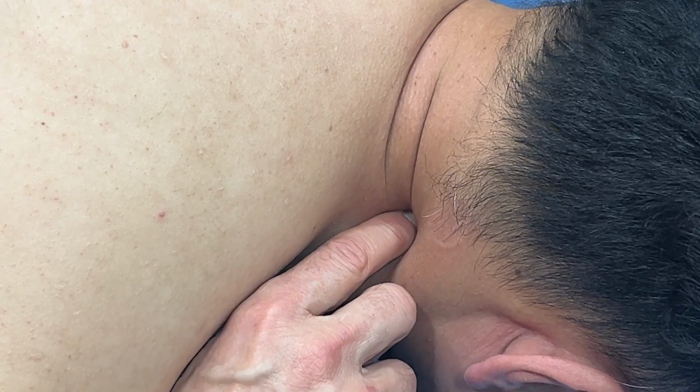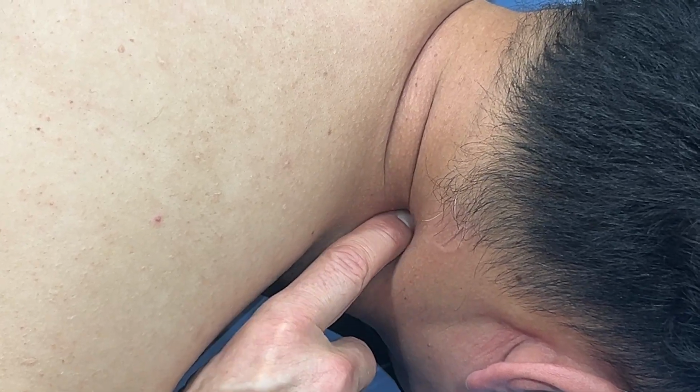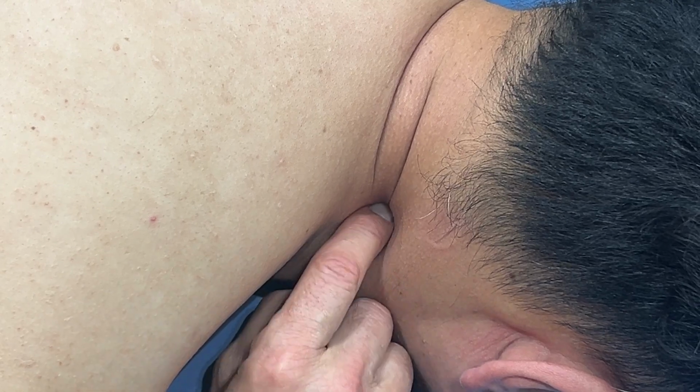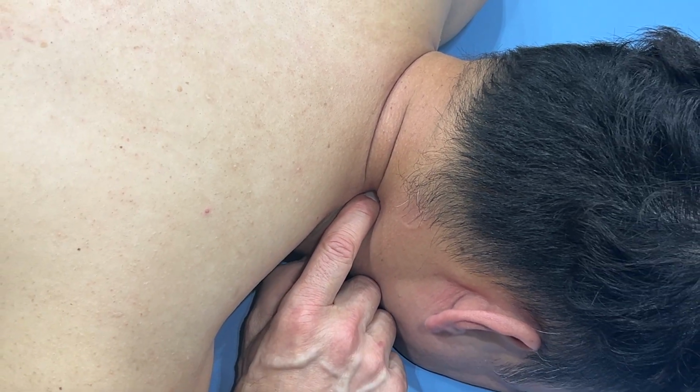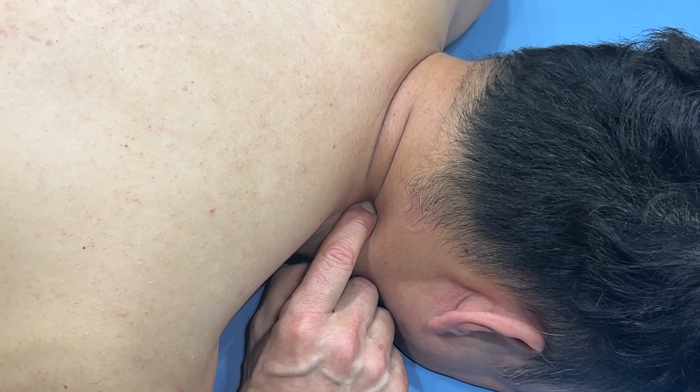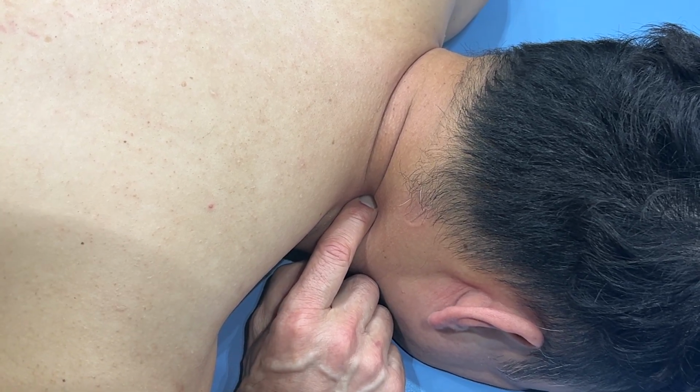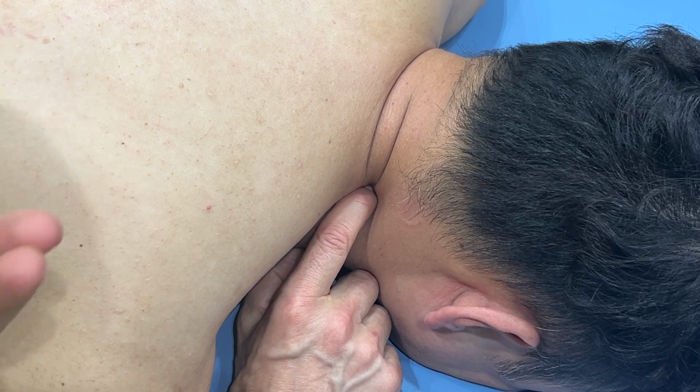Here I can follow a fiber. And I'm not sure, is this really splenius cervicis, or what could it be also? Exacto, levator. This I don't know at the moment, but it could be.